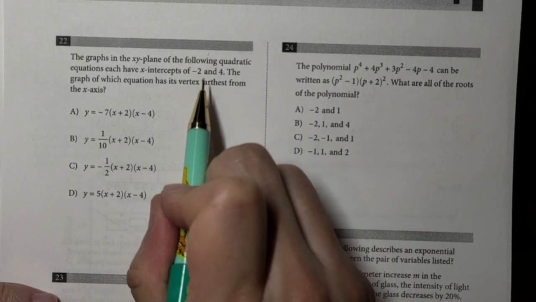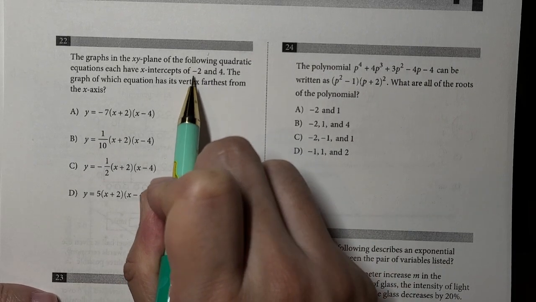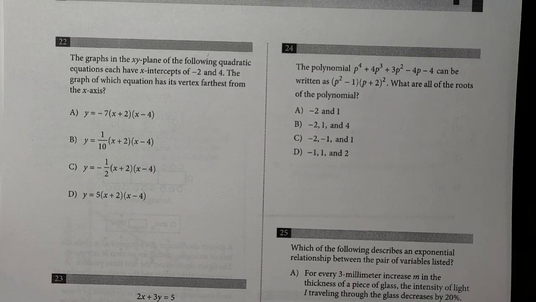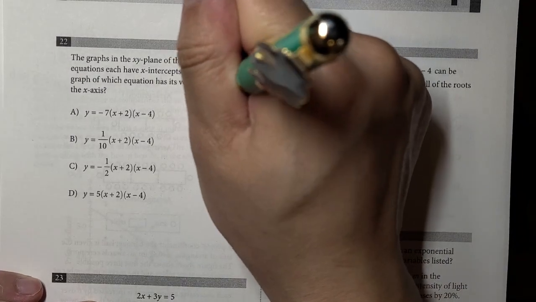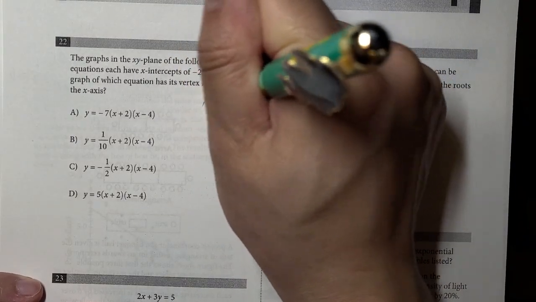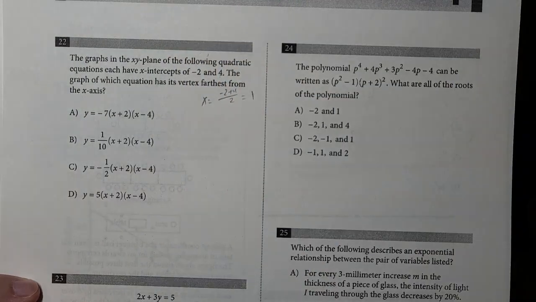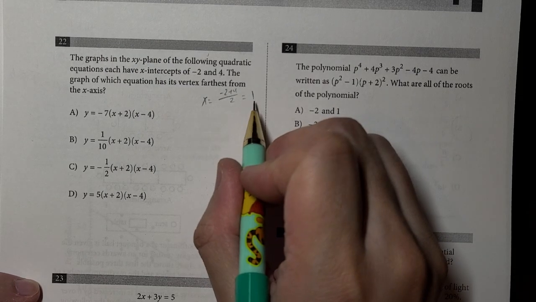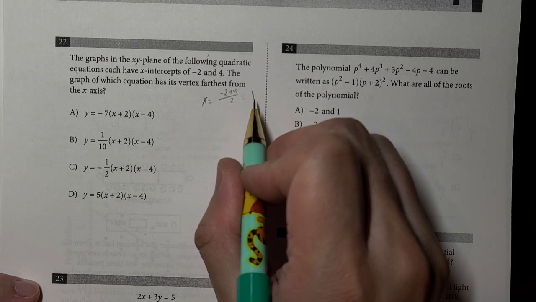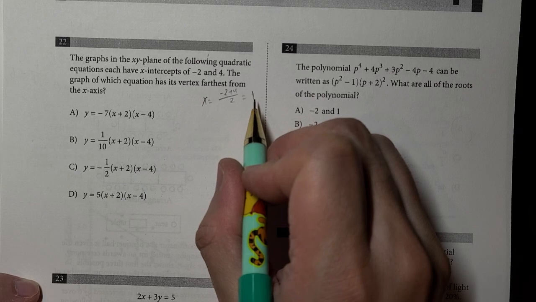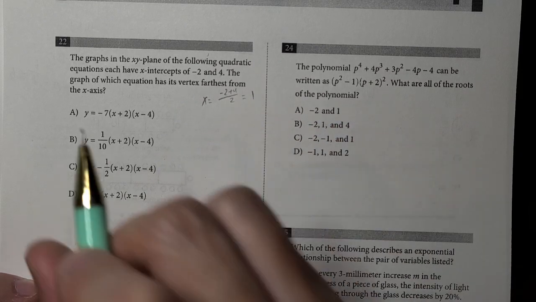The vertex would be in the middle, right in between the two x-intercepts. So what is the x value there? That would be the average. So x would be -2 plus 4 over 2, which is 1. Okay? So that would be the x-coordinate of your vertex. So let's plug this in.